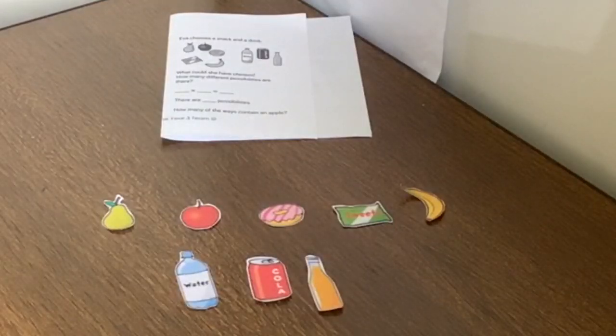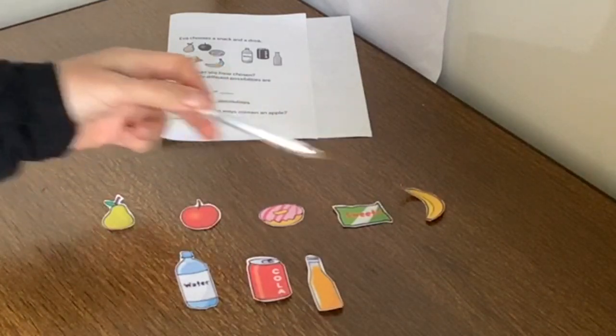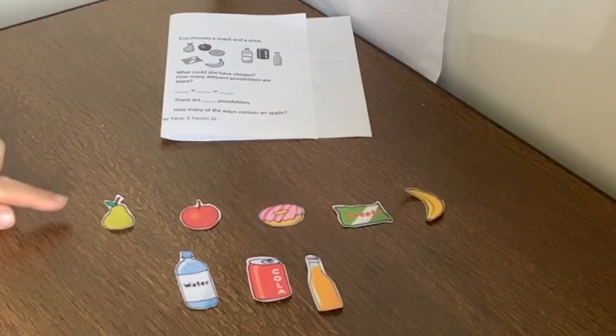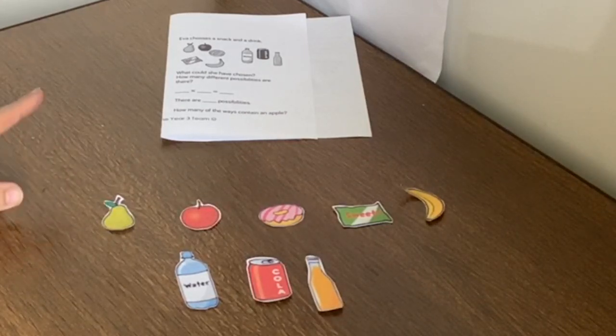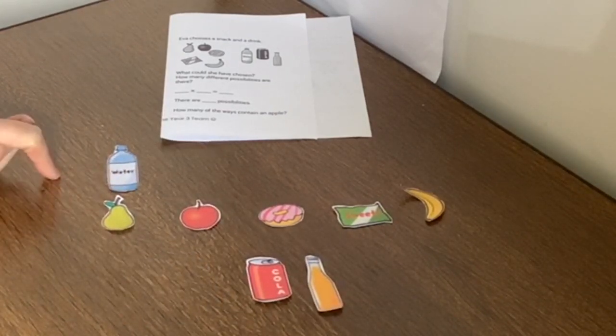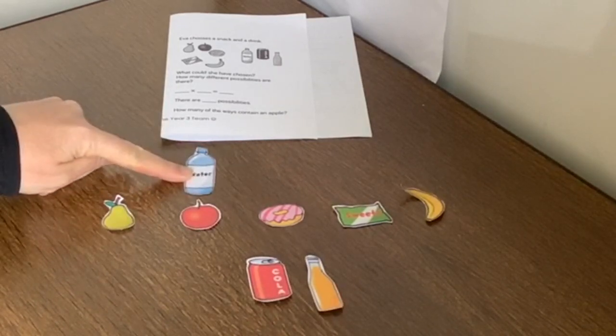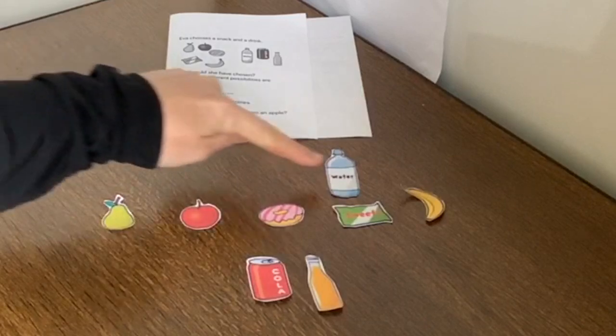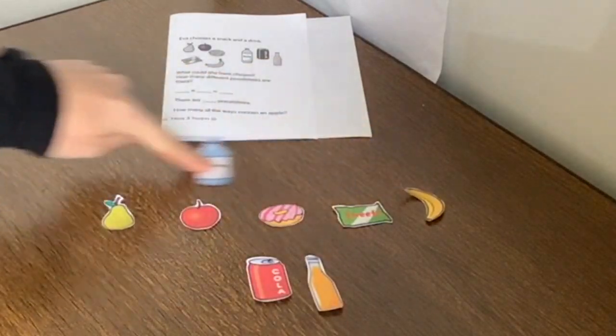So I've done the same with this one. I cut everything out again so I can physically move it and make sure that I have all the different possibilities. So Eva chooses a snack and a drink. So we need to look at all the different combinations she could have. So I'm going to start with the water. So she could have the water with the pear, water with the apple, water with the donut, water with the sweets, water with the banana.